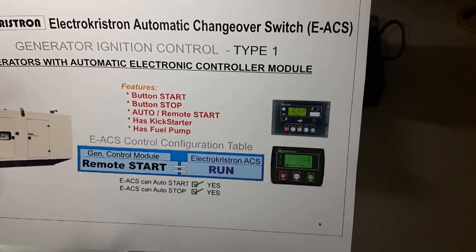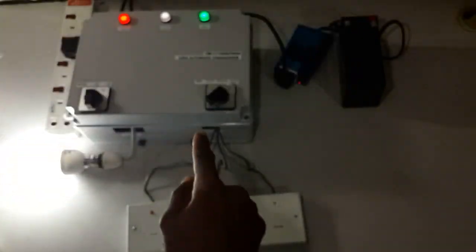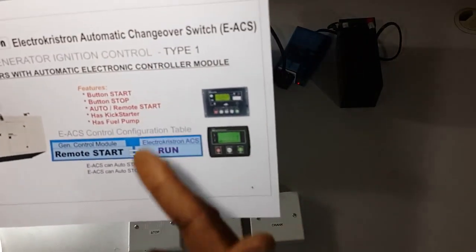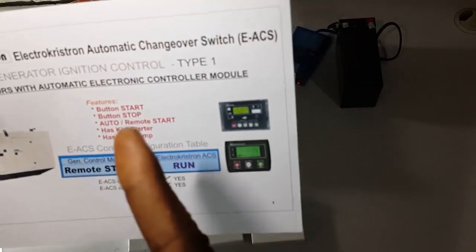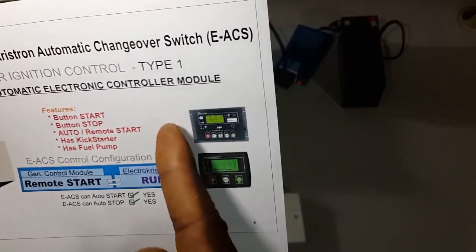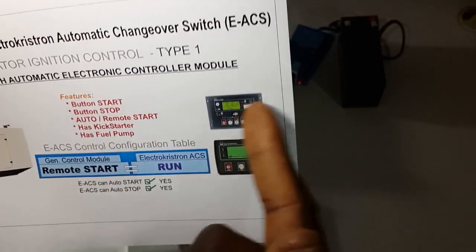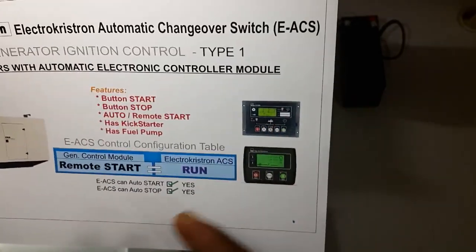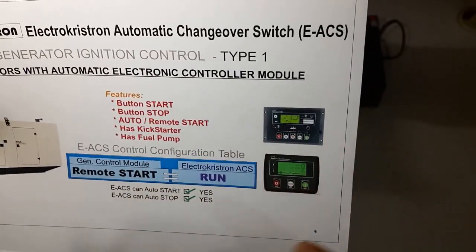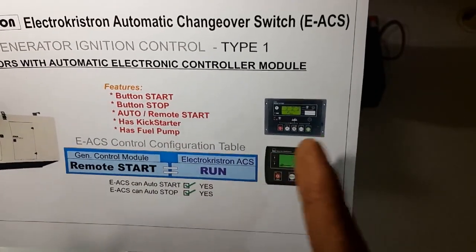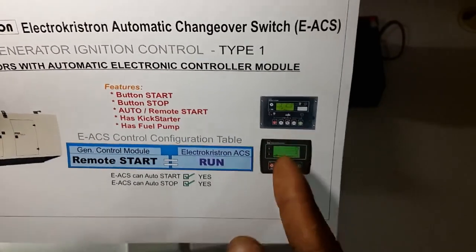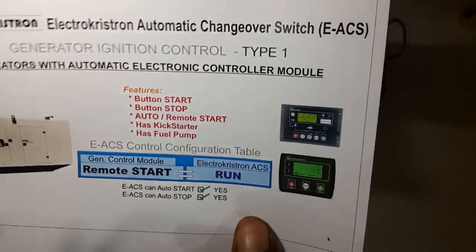The only thing left is just for the automatic changeover to send the run command to the remote start terminal of the control module. If you ask your electrician, your generator technician, they will explain better how to locate the remote start terminals on most of these modules. Anyway, they are labeled, so it shouldn't be a problem.